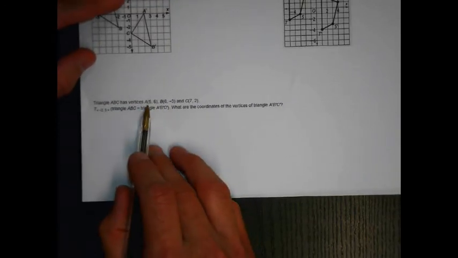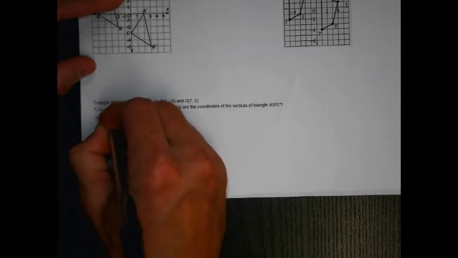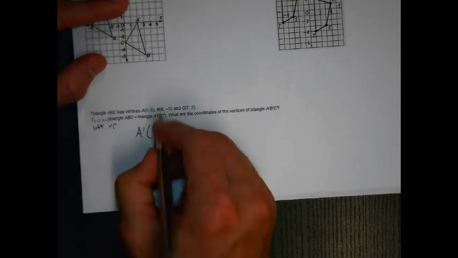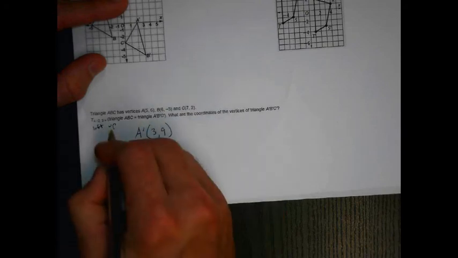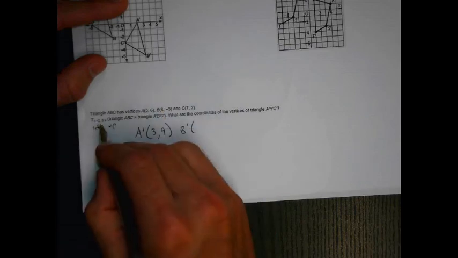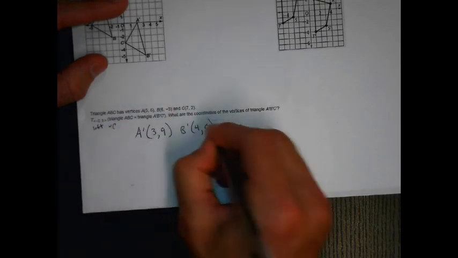Now for the last question. This is juicy. Triangle ABC has vertices at A, B, and C, but here's the translation. We're going to translate it 2 to the left and 3 up. Okay, so the way it reads there, 2 to the left and 3 up. What are the new coordinates? So if A is at 5, 6, A prime is going to be 5, but 2 to the left. 5 minus 2 is 3. And then A was at 6, 3 up is going to be 9. B prime started at 6, was going 2 to the left. We are now at 4. And then negative 3, 3 up is at 0.